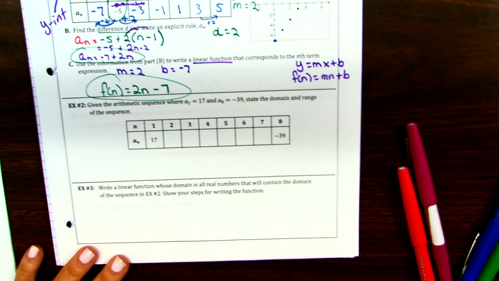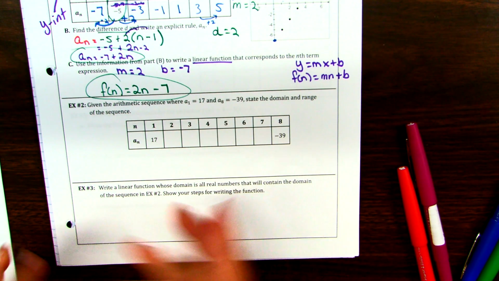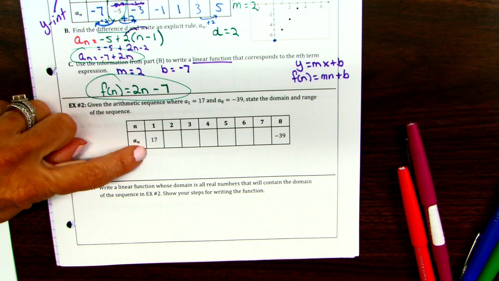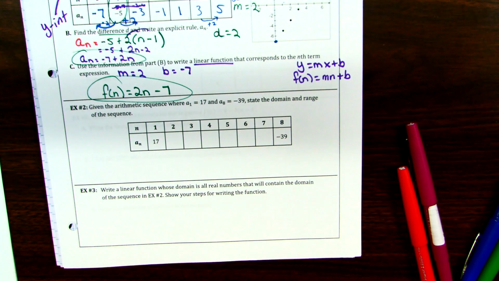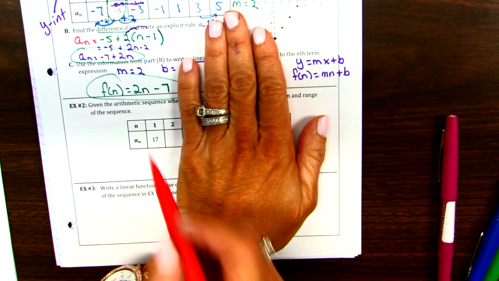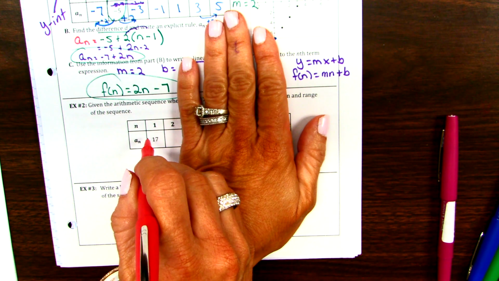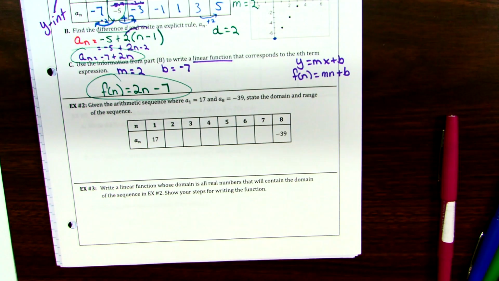They want us to complete a table again and state the domain and range. And it's telling us this is an arithmetic sequence. They're giving us that information. They also gave us the first term is 17 and the 8th term is -39. Now, in example 1, we had a graph that we could pull the y values from. Here, we don't have a graph, and we don't have 2 consecutive terms, right? If we had the first 2, we could just say, okay, this minus this will tell me what my d is.